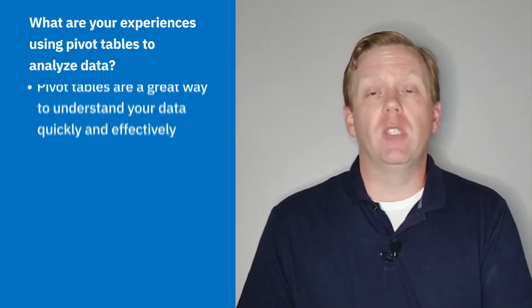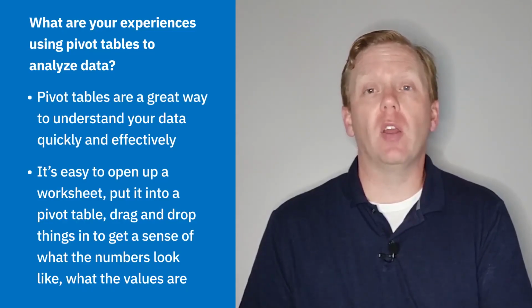Much like Excel, pivot tables are a great way to understand your data quickly and effectively. Being able to just open up an Excel sheet, put it into a pivot table, drag and drop things in to get a sense of what the numbers look like, what the values are, really can help you get a good sense of the data in order to then start to build out something a little bit more robust.